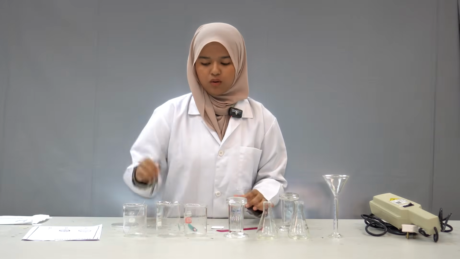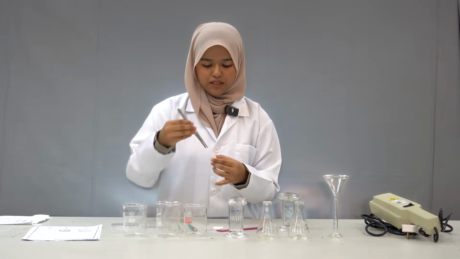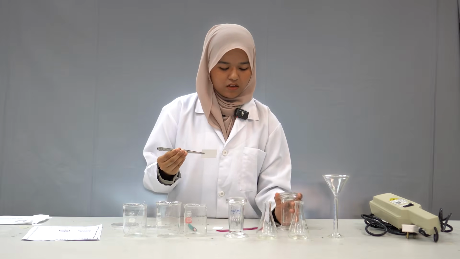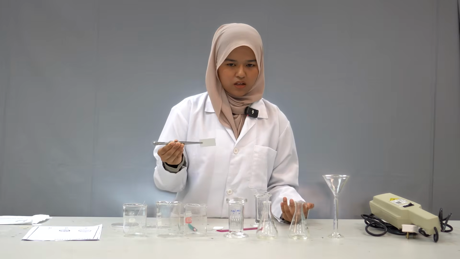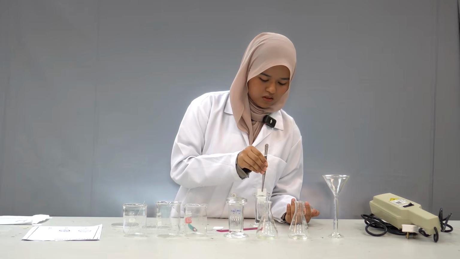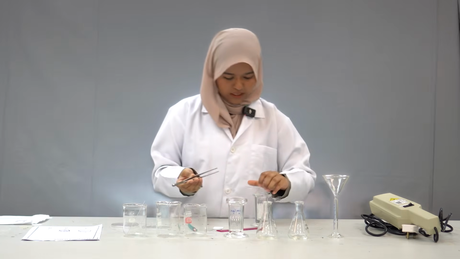And then we will use a forceps. Then we will put our TLC plates inside of our developing chamber. We need to put it vertically. Make sure it is straight like this.